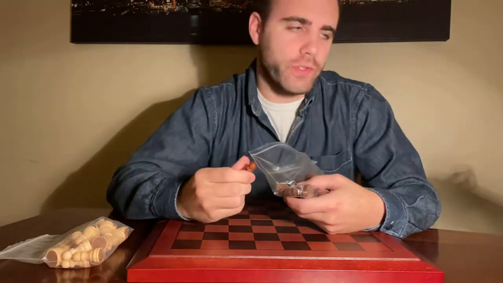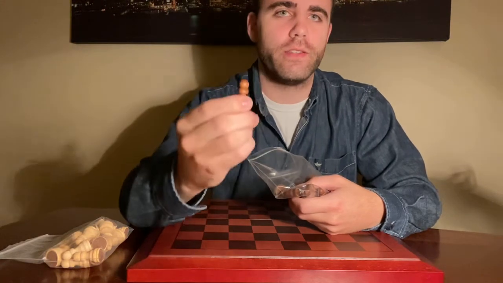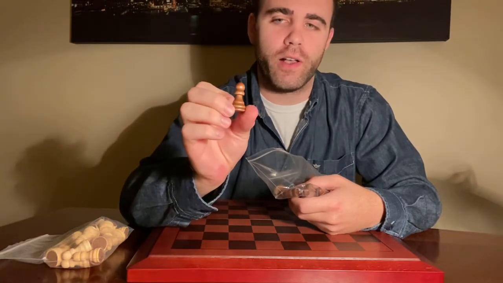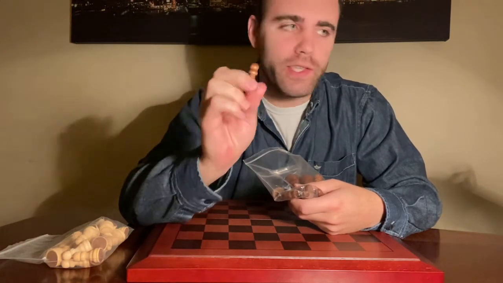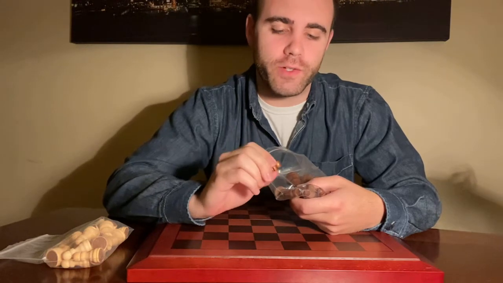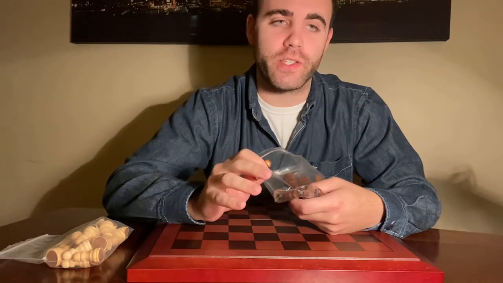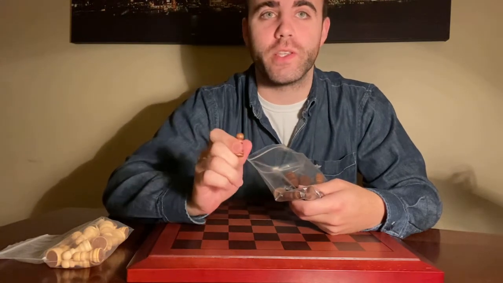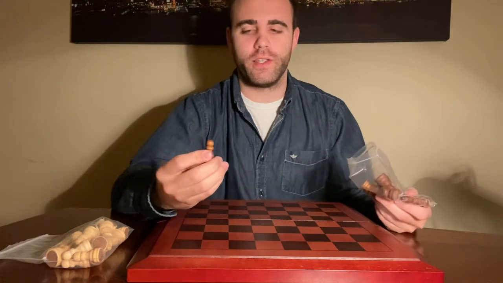If you're just starting out, the first thing to know is that this is a pawn. The pawn holds the least amount of power in the game of chess. However, if you use them correctly and strategically, you can set up some really good, powerful defenses with the pawn.